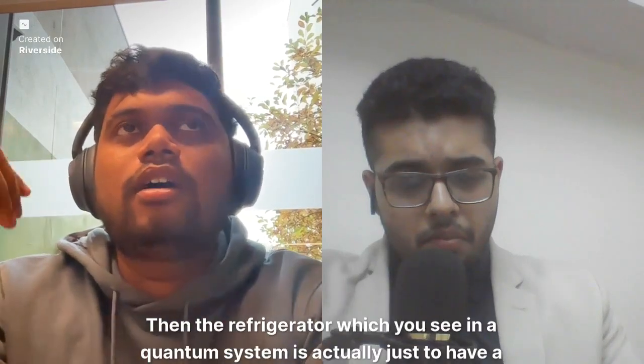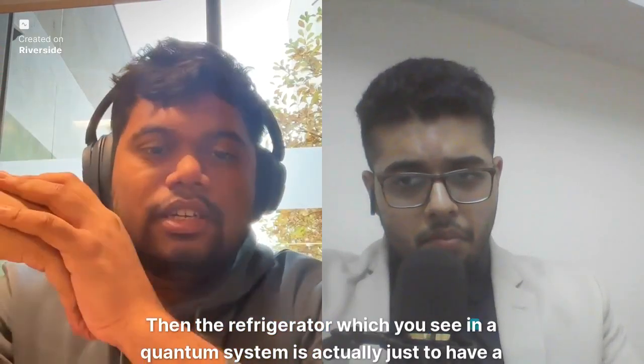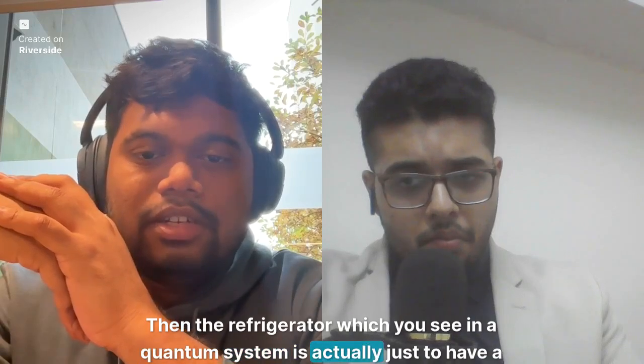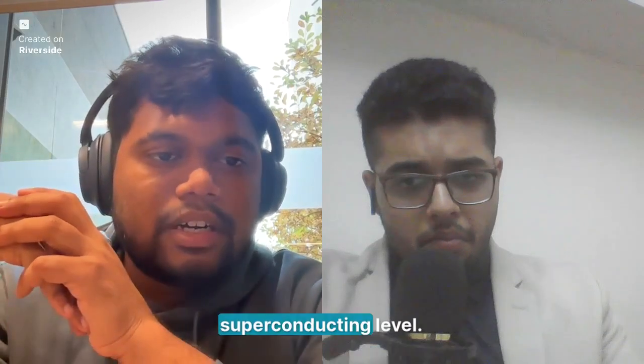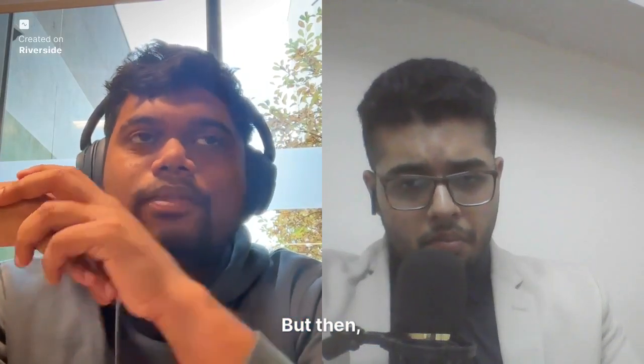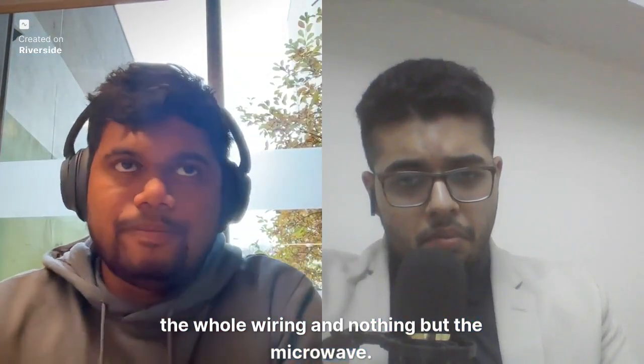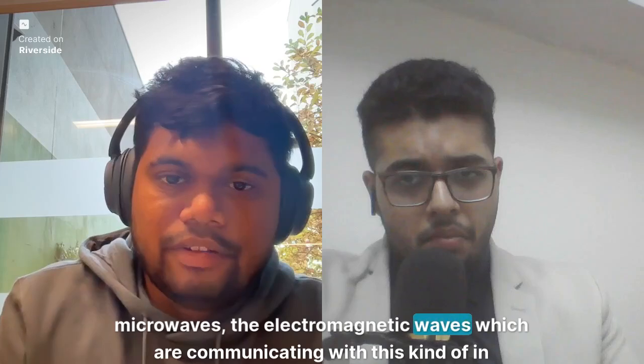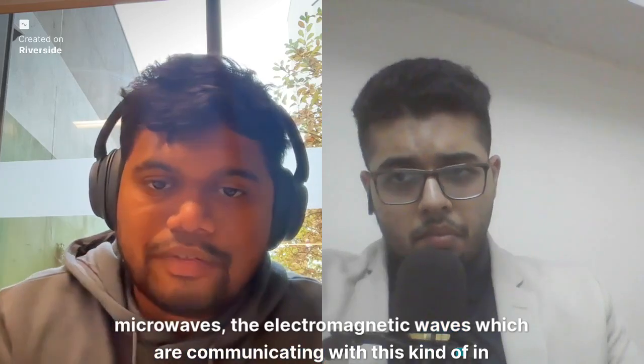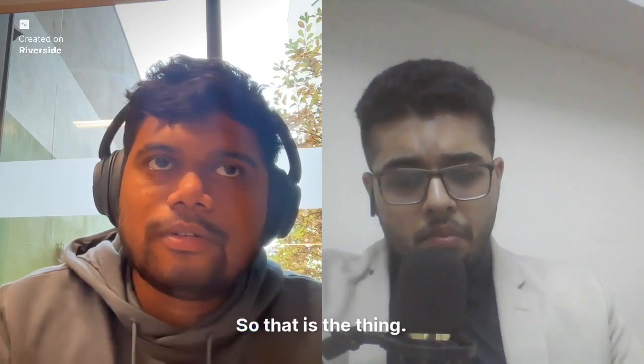Then the refrigerator which you see in a quantum system is just there to reach the superconducting level, but the whole wiring is nothing but the microwaves, the electromagnetic waves which communicate with this kind of hardware.